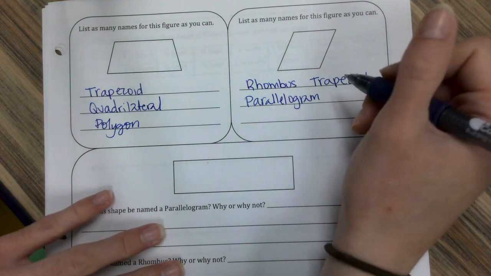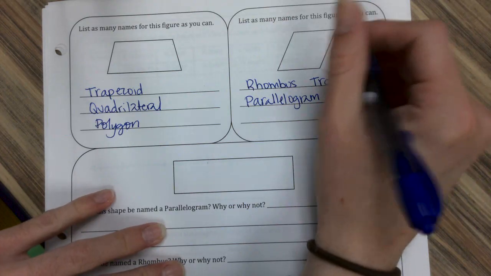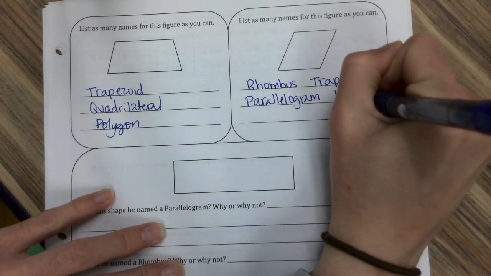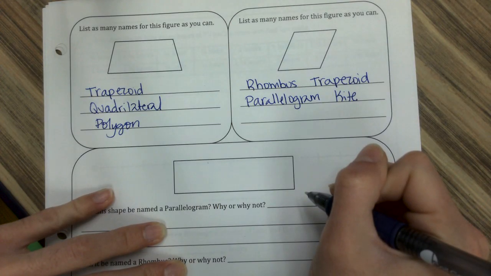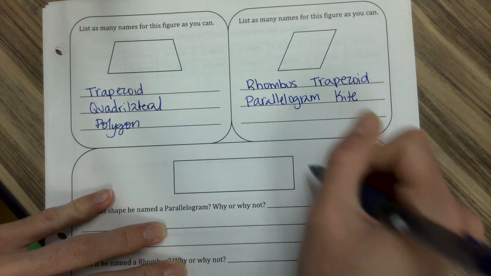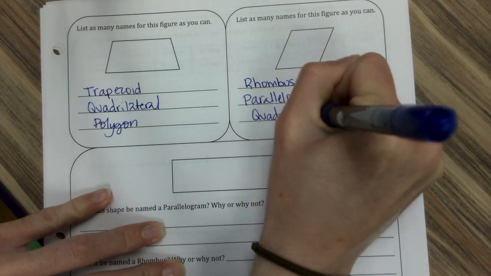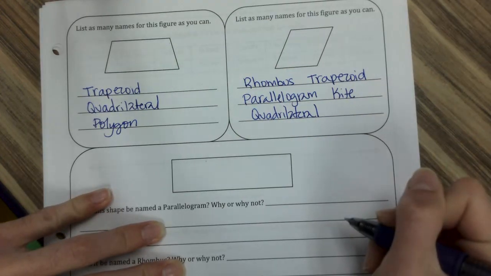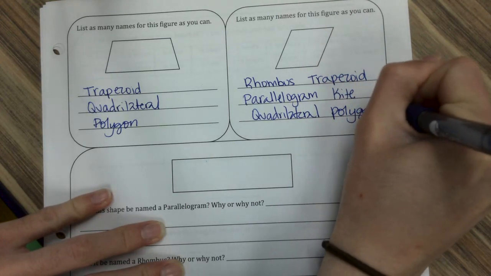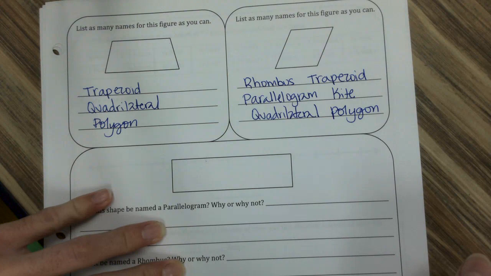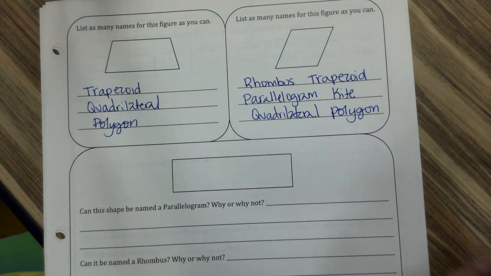Willow. Could be a kite. Tiger. Could be a quadrilateral. Awesome. Polygon. Excellent. More than the book, people. Good job.